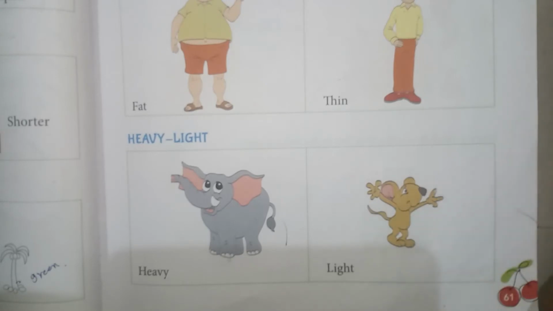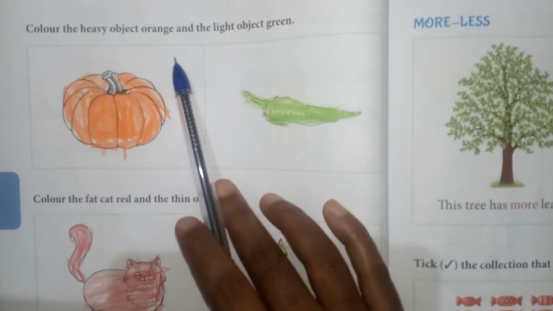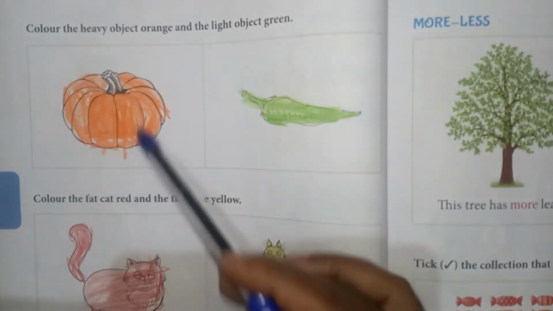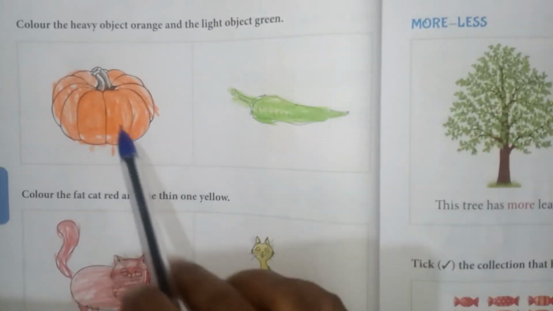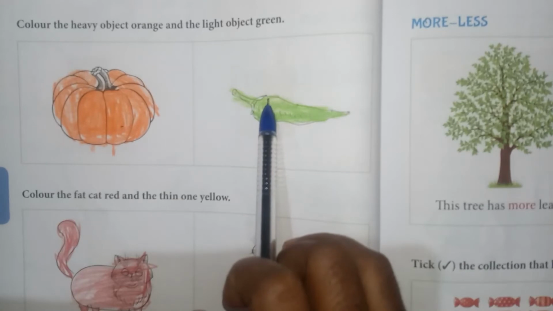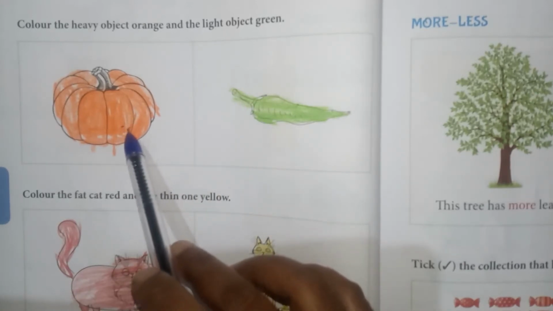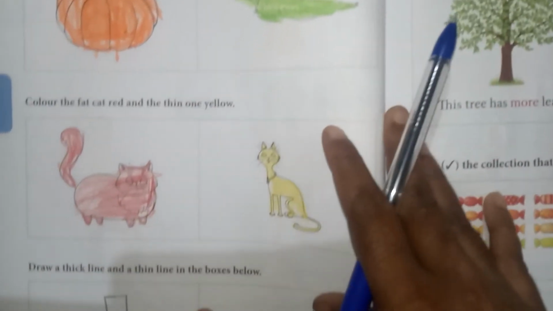Now let's go on to the next page, page number 62. Here you can see: color the heavy objects orange and the light objects green. See, this is the pumpkin and this is the chili. This pumpkin is heavy and this chili is light. So to the pumpkin I have given orange color and to the chili I have given green color. You also have to do the same.